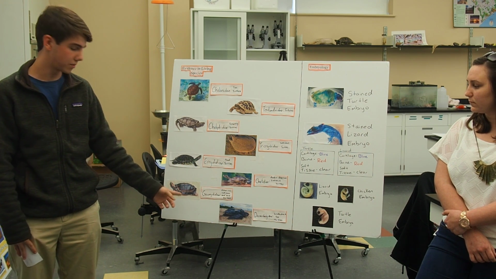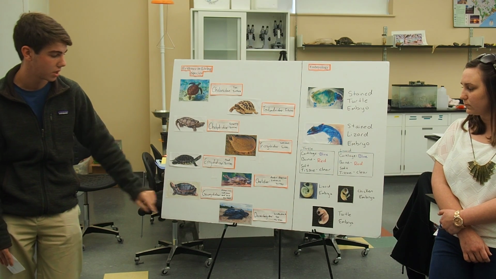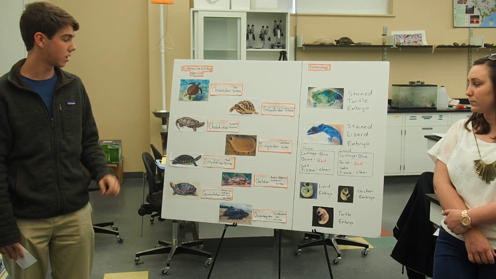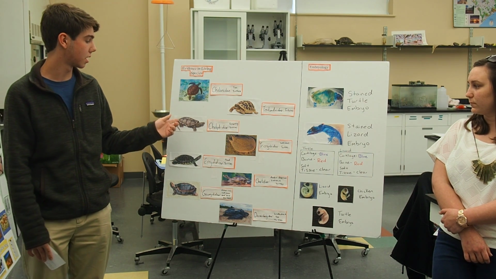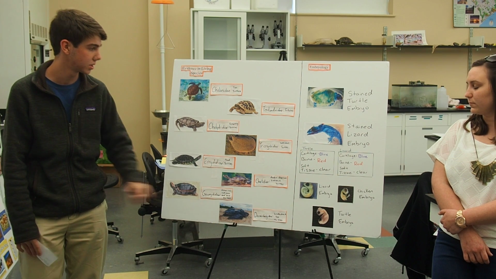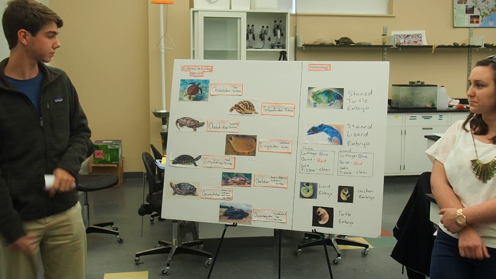These are Asian river turtles, which have a very distinct ridge on the back of their shell, and leatherback sea turtles. 2 of the most ancient groups are Chelydridae, so snapping turtles, and leatherback turtles, which have changed very little over the past 100 million years.